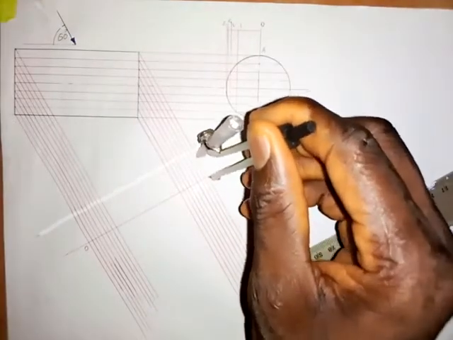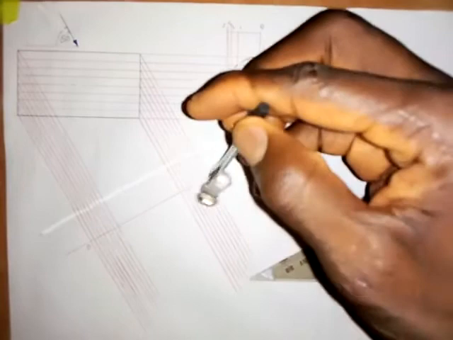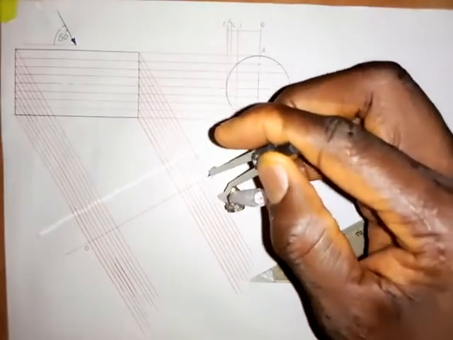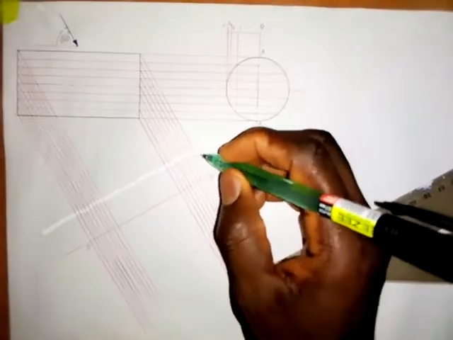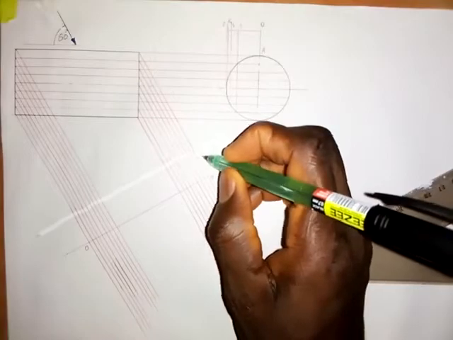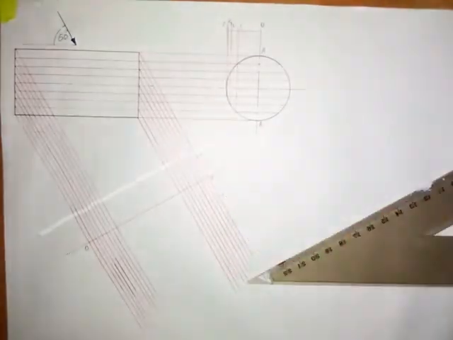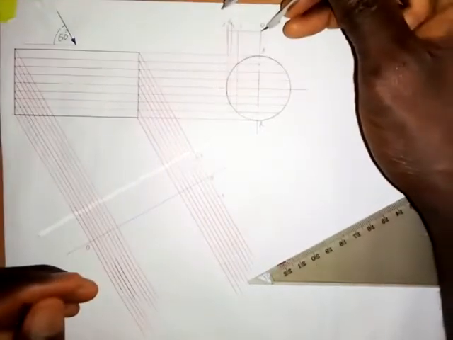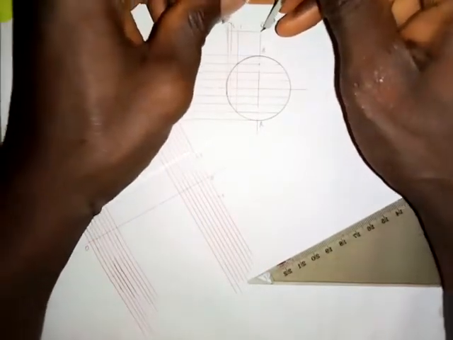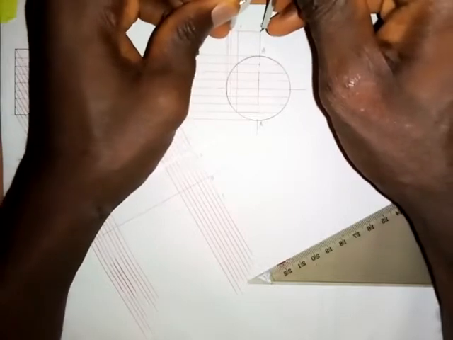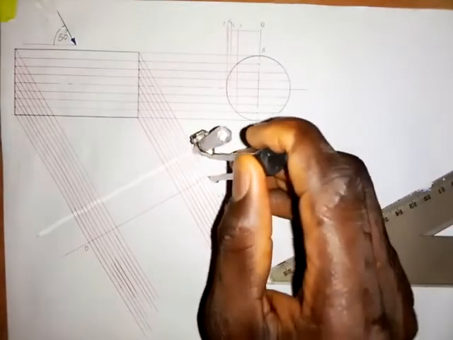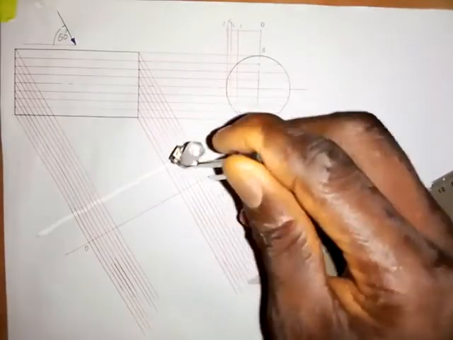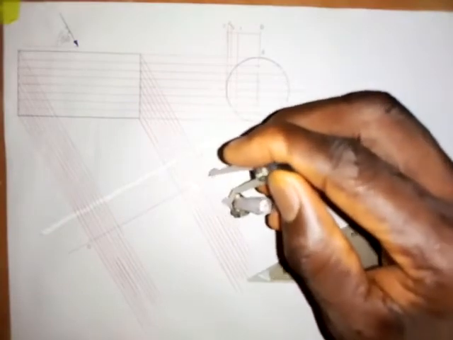So you make an arc here and you also make it on this side like this. So this is 0.1. Here we have 1 and here we also have 1. Then put it at 0 again, extend it to 2. This is 0.2 here. So take this radius, bring it here, put it at 0 here, and you make an arc here, and then you also make it on this side. So you continue like that to 3, to 4, and to 5.